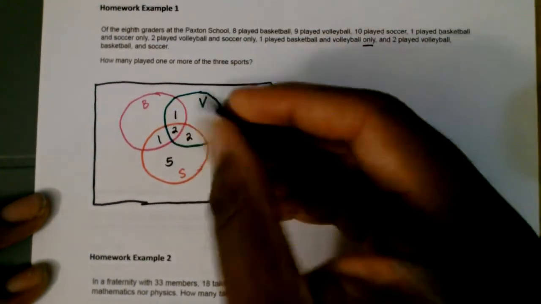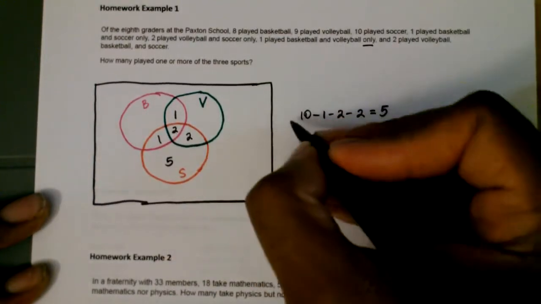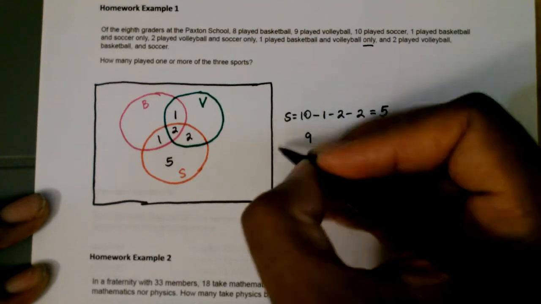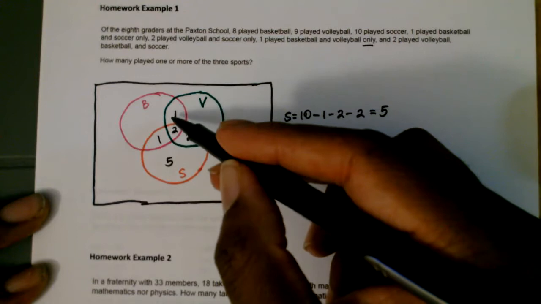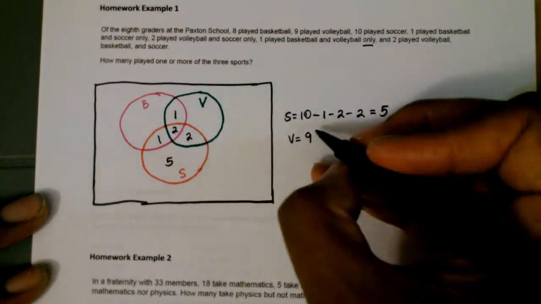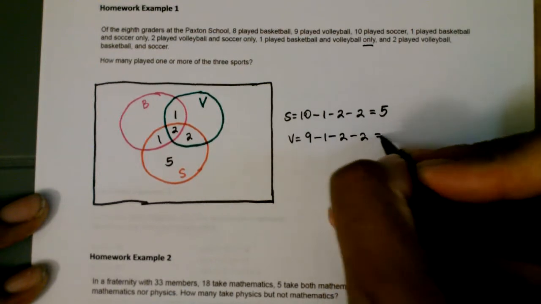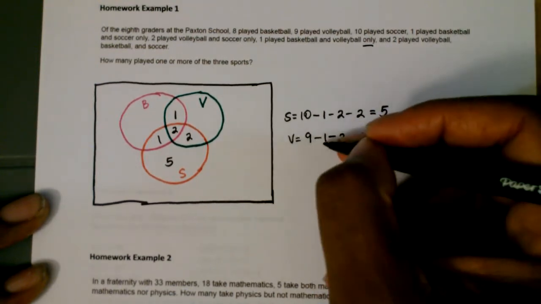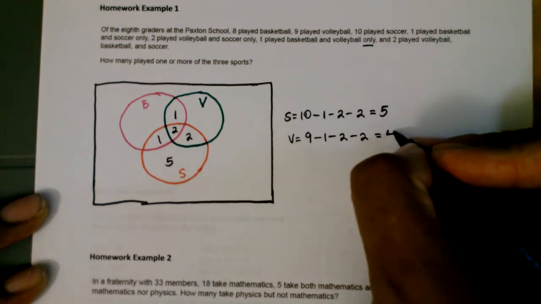9 played volleyball. That's this whole circle, represents 9. So let me just say here, S is this, and B is going to be this right here. I have to subtract 1, 2, and 2 from the 9. 9 minus 1, minus 2, minus 2. Well, 9 minus 1 is 8, and then 6, and then 4.